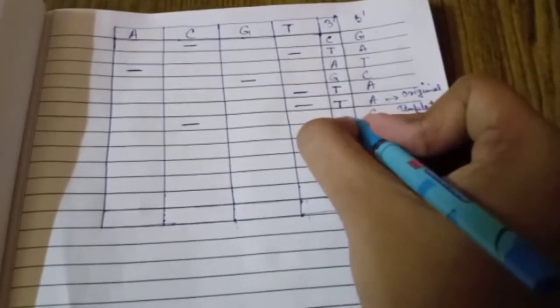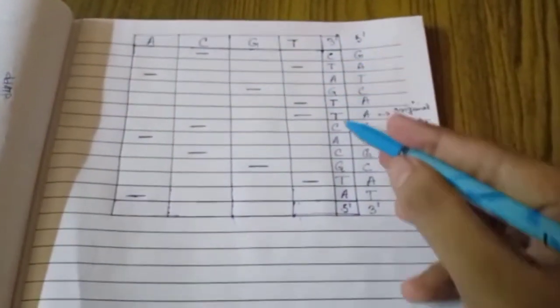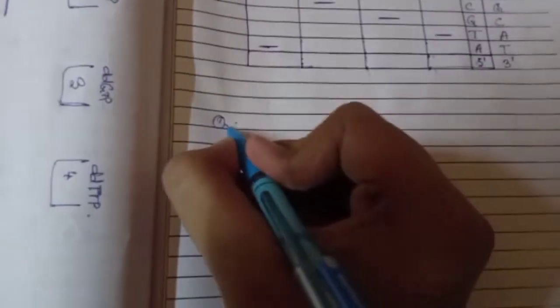G pairs with cytosine, C pairs with guanine, T pairs with adenine, and adenine pairs with thymine. This is the basic concept to get a sequence from a strand.